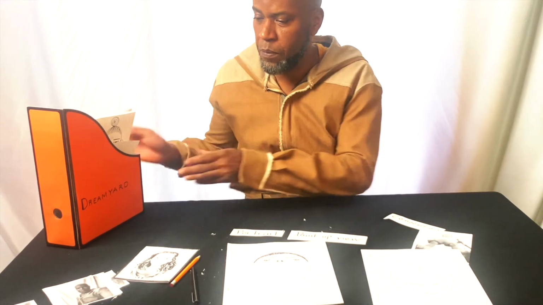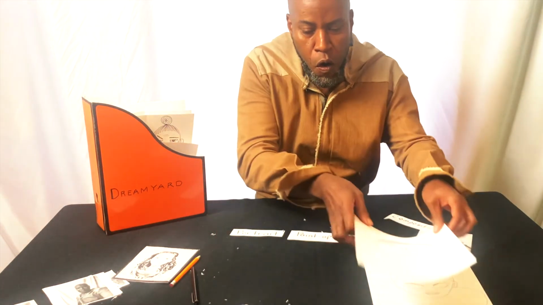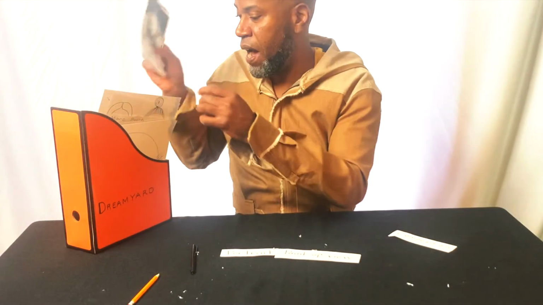When you finish your work, it's always good to collect it and to put it in one place. I have a StreamYard folder, and I put all of my work in my folder.